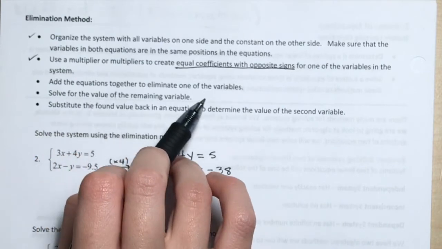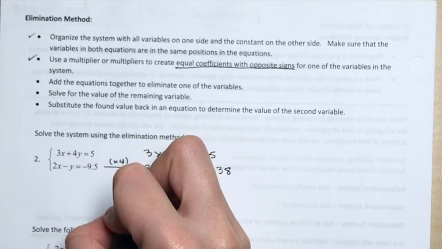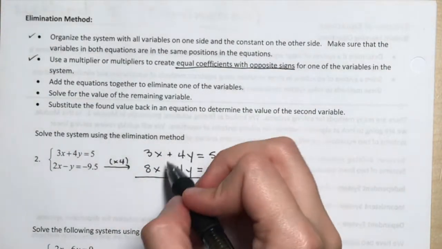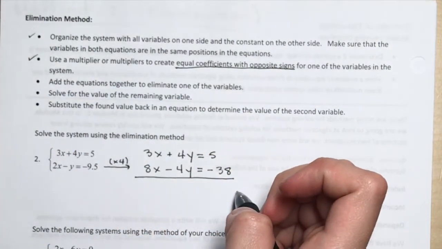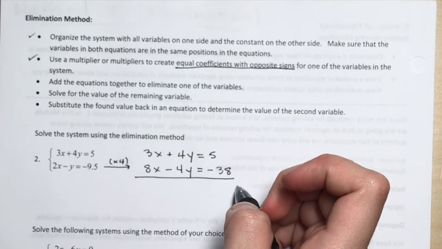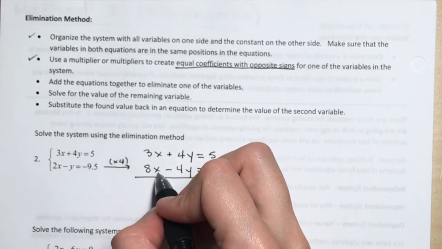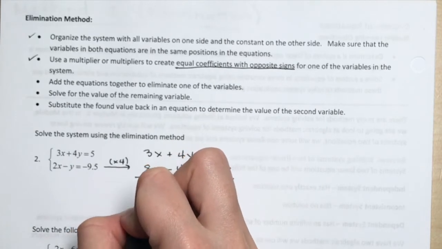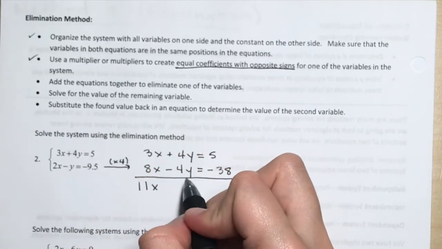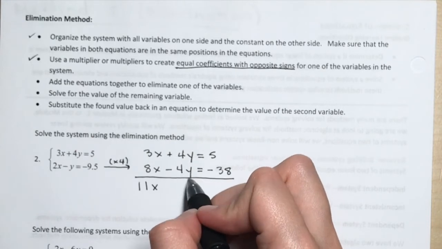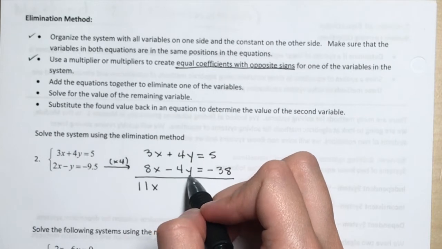Add the equations together and eliminate one of the variables. Okay, so adding these equations together, kind of like we were doing with polynomial long division, we end up getting 3x plus 8x, which is 11x. 4y minus 4y. Do y'all see why it was important for us to have equal but opposite sign coefficients?